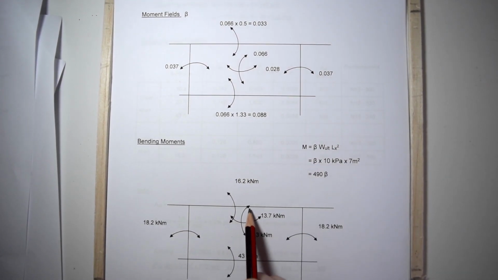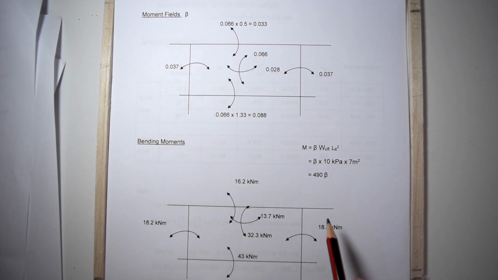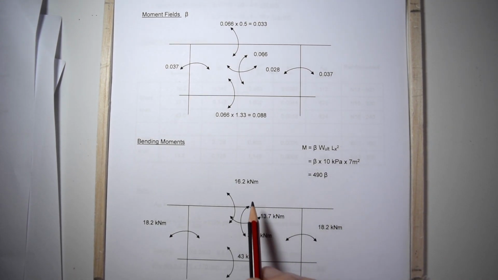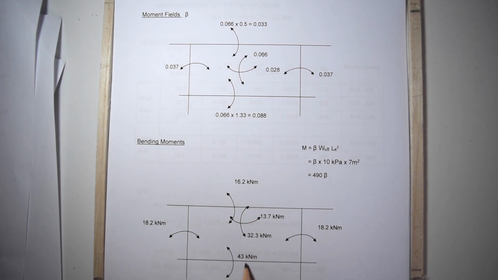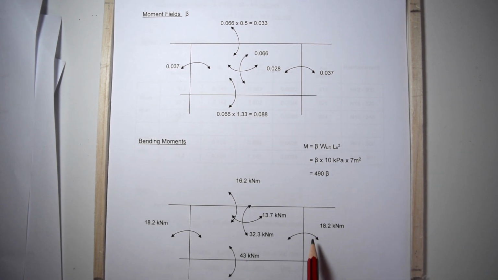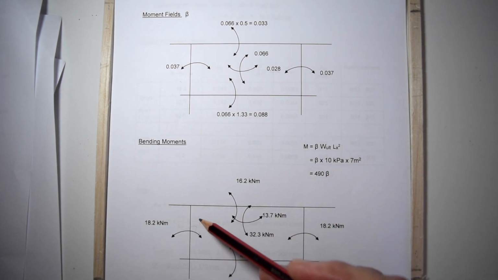And that's a negative moment over this beam, on the top of this beam. And 16.2 kilonewton meters. Over here, we do the arithmetic, we get 43 kilonewton meters. Over here, we take the long span moment and we multiply it by 1.33, and we get a negative moment over there of 18.2. It's the same on this end. And in this way, you garner all your bending moments.